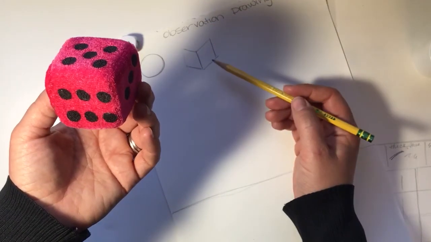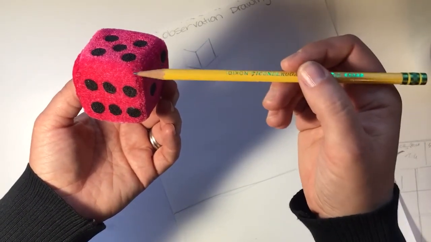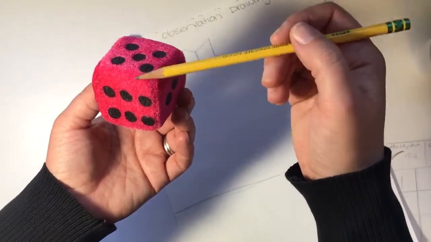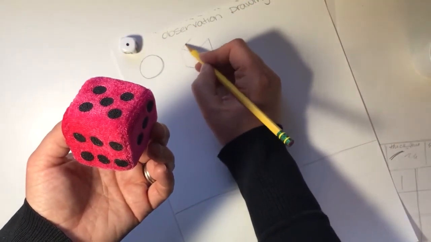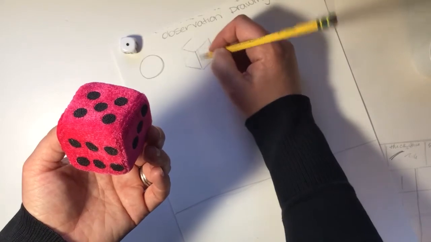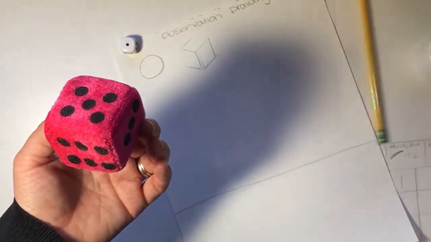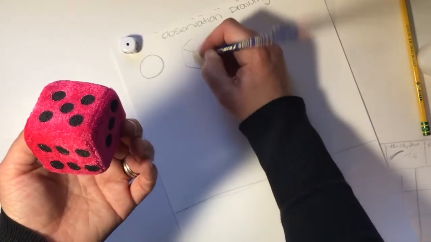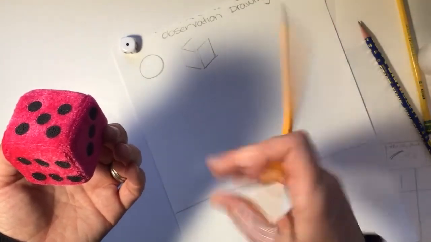Now, something to consider, ladies and gentlemen, is looking at your points. I see that this point, when I go back, is a little bit different. Almost like the point is going to be here. Actually, I want to adjust this. It's always good to have a pencil with a good eraser.